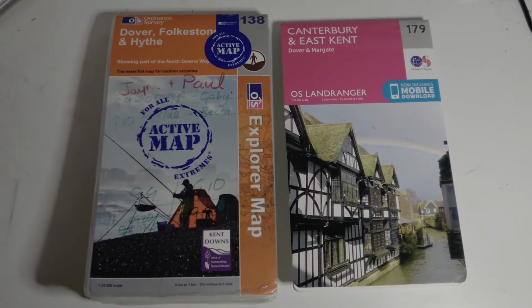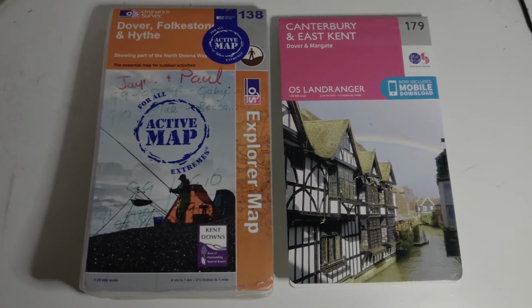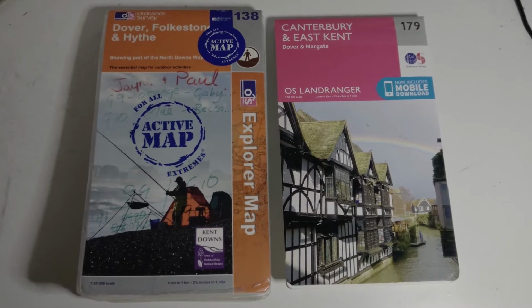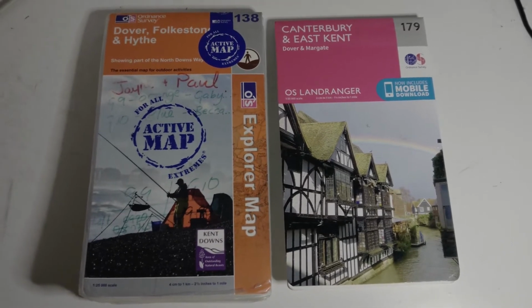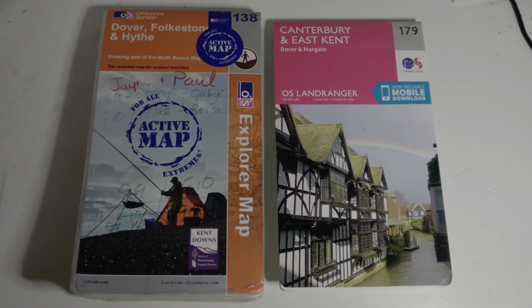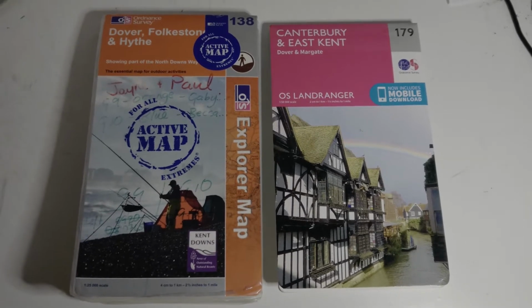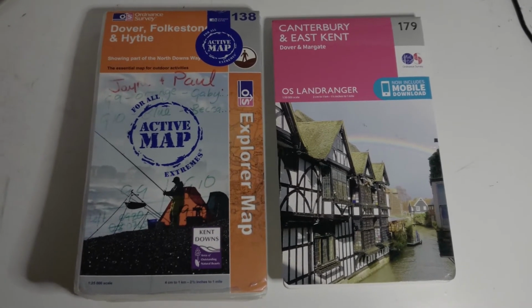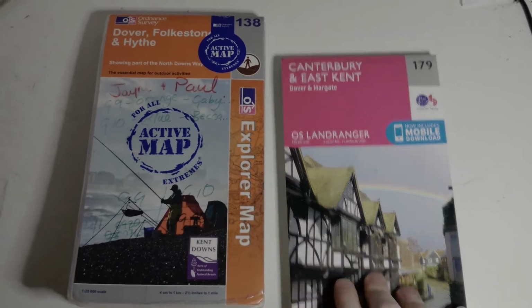So on my desk I've got two different Ordnance Survey maps. The one on the left I borrowed from school, it's what people use when they do Duke of Edinburgh, and the one on the right I just got off eBay. Now, give or take, they map roughly the same area.